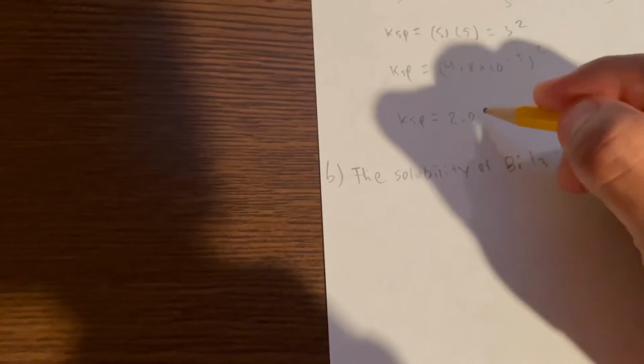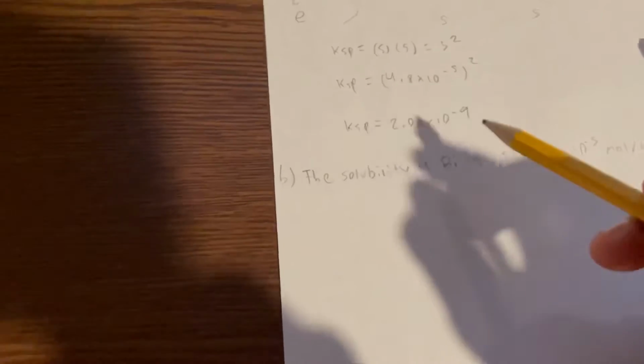So we can say that Ksp equals 2.30 times 10 to the negative 9. And that's our answer for part A.